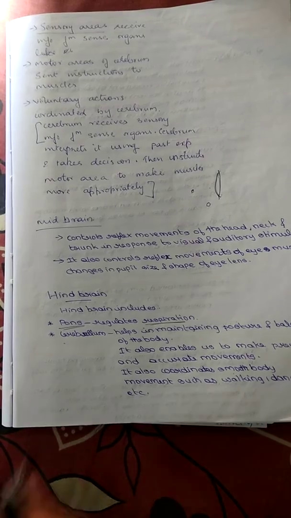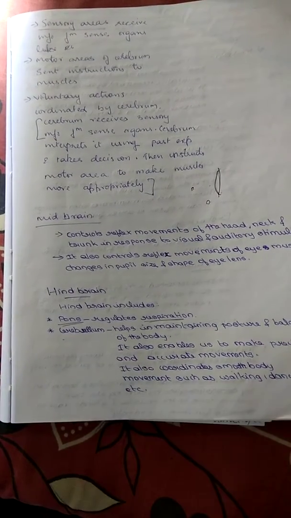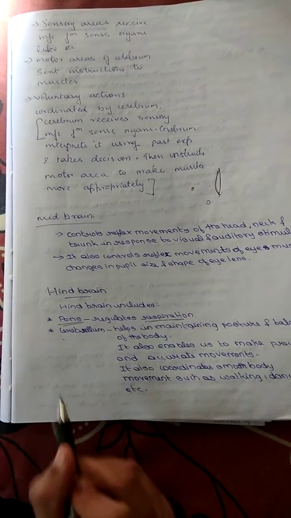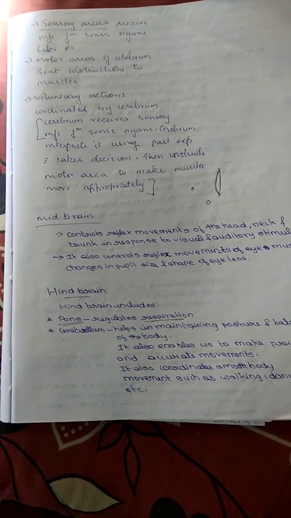So if you see people who drink alcohol, the cerebellum is affected, and that is why they will not be able to walk in a straight line, because the balance of the body is affected. Drinking affects the cerebellum. So the cerebellum also helps us to make precise and accurate movements.